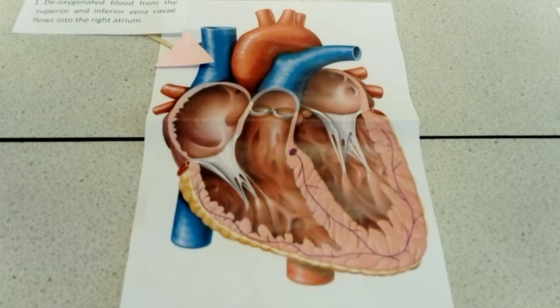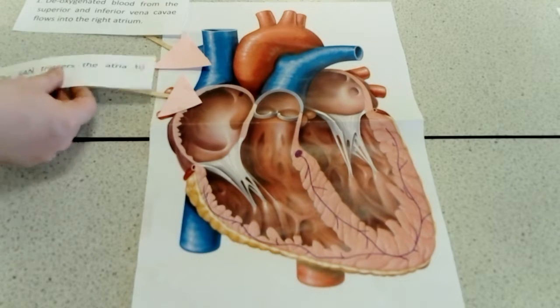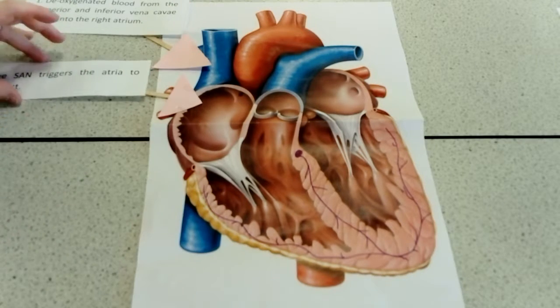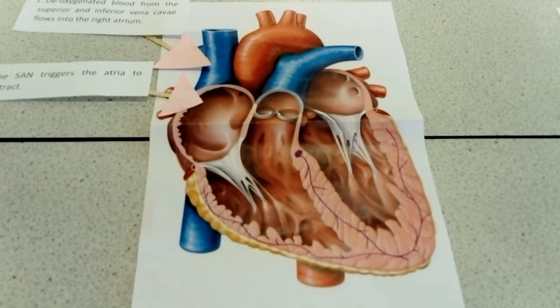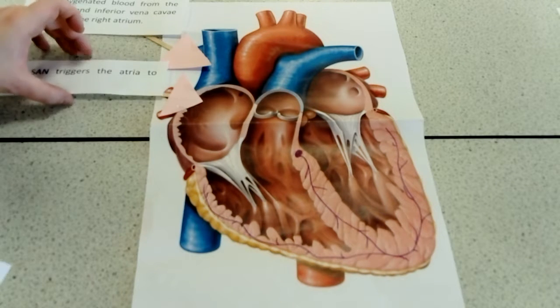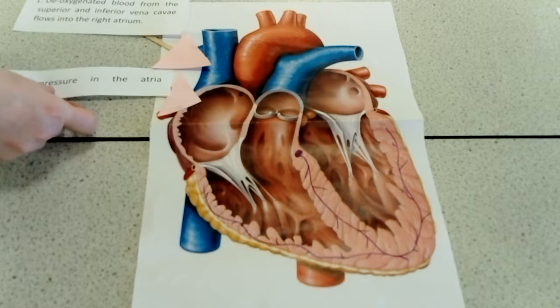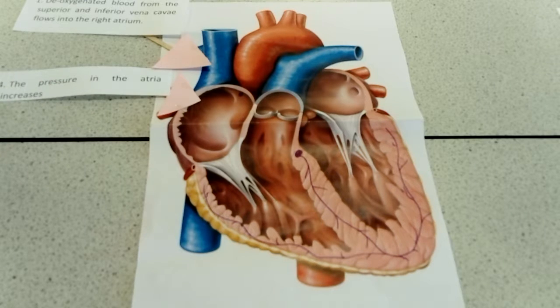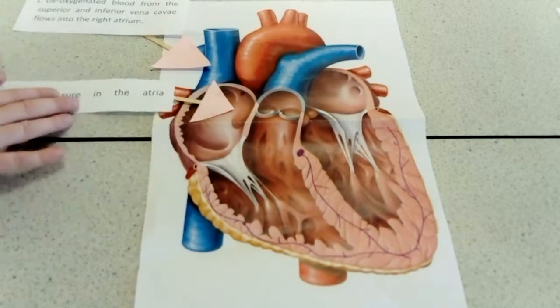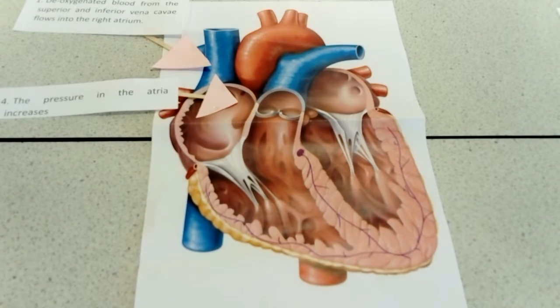So, that impulse from the sinoatrial node causes the contraction of the right hand atrium, right? As that electrical impulse travels around it, that causes it to contract. Because it's contracting, the pressure in the atrium increases. Remember that when we're talking about the heart in general, it's always important that we discuss pressure.